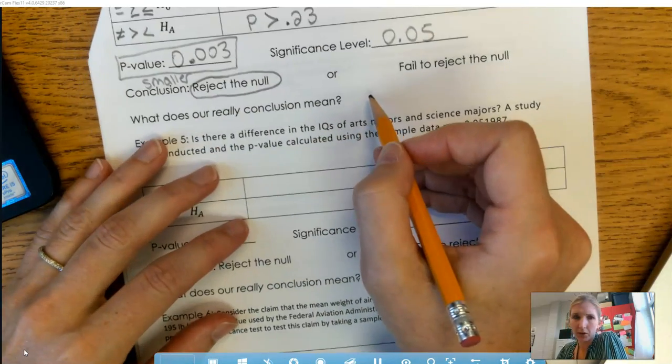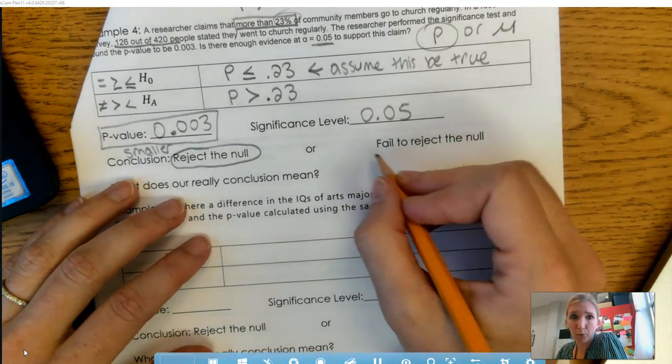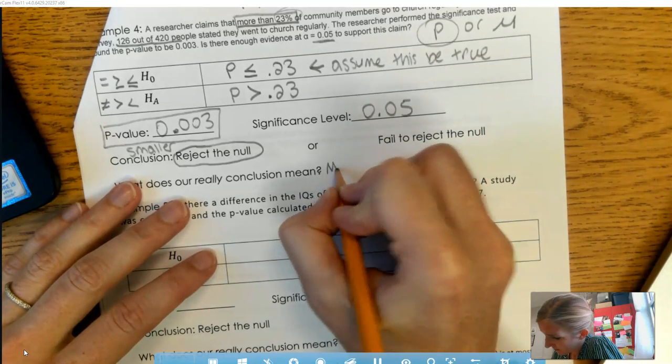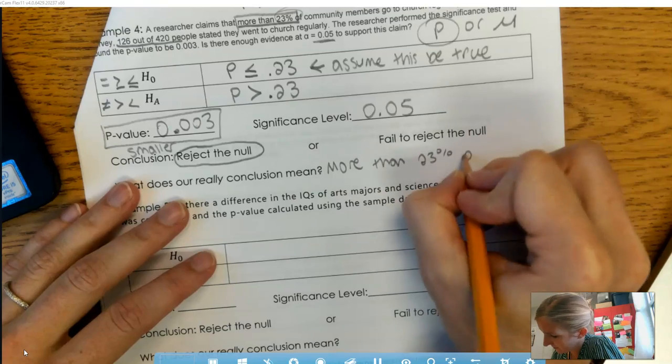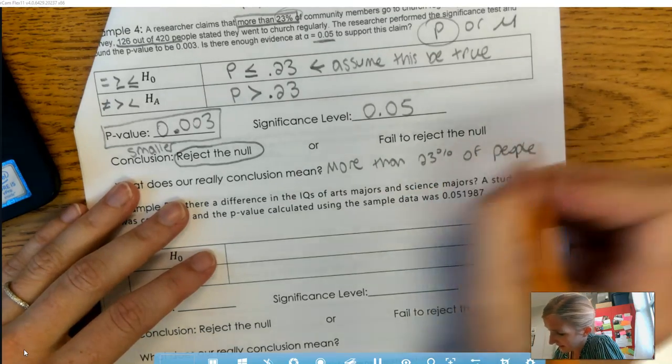What does our conclusion really mean? Our conclusion really means that more than 23% of people attend church regularly.